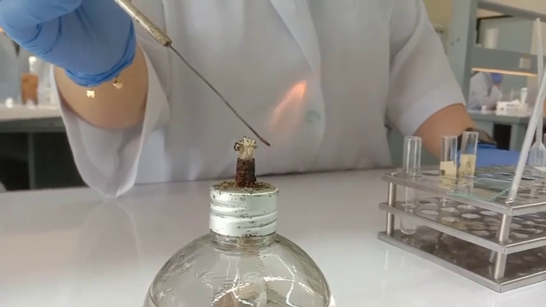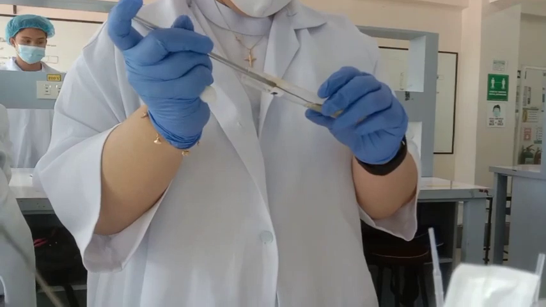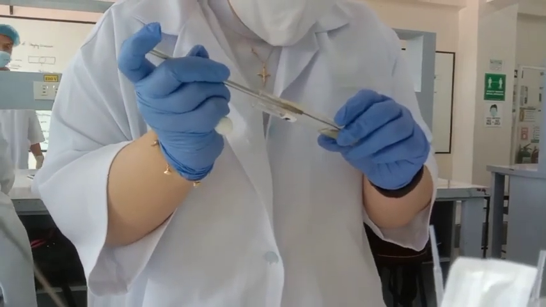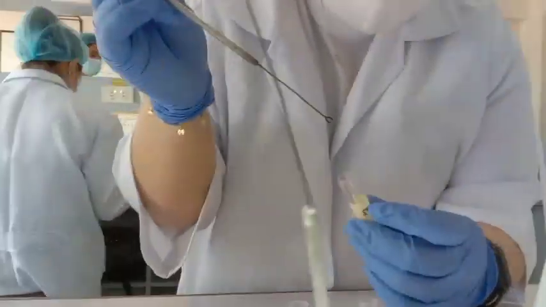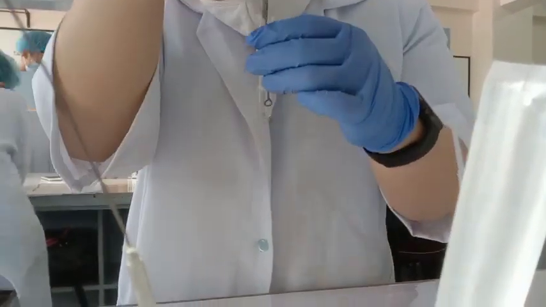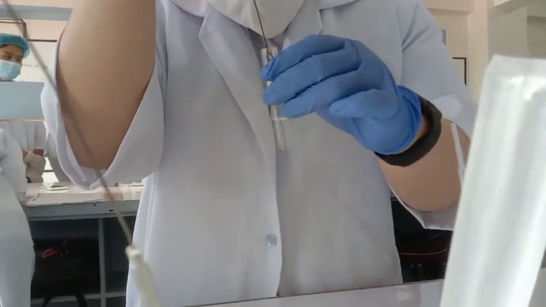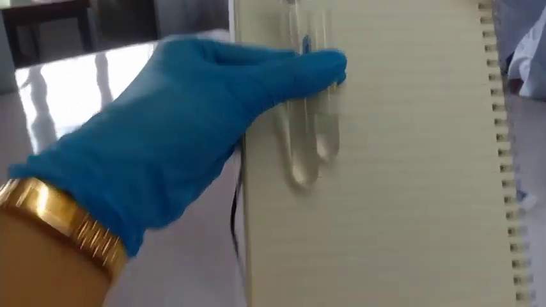To proceed with our test, we are going to prepare a broth for both organisms, Streptococcus and Staphylococcus, wherein we are going to inoculate these organisms into a broth and mix it well. Then we are going to compare it with a McFarland standard.